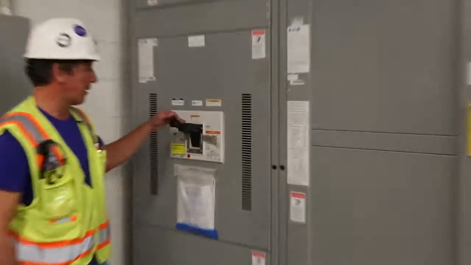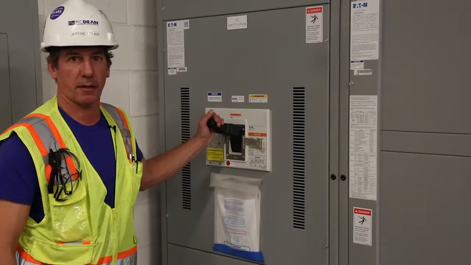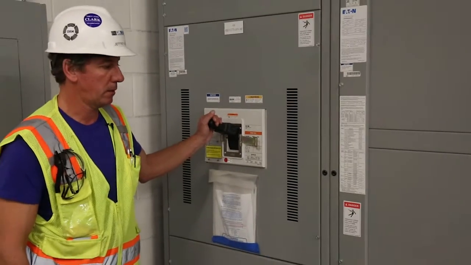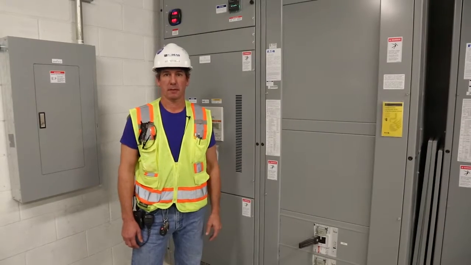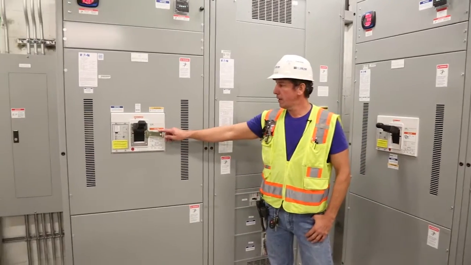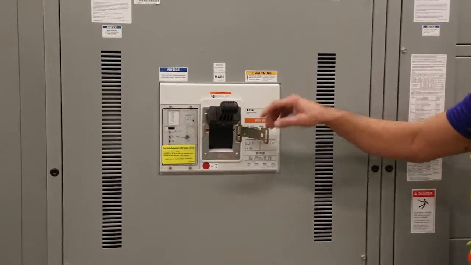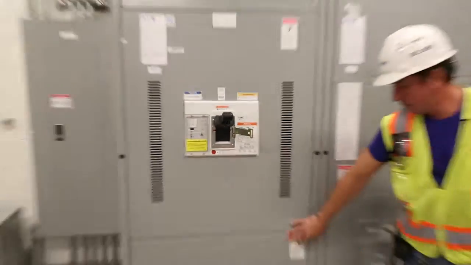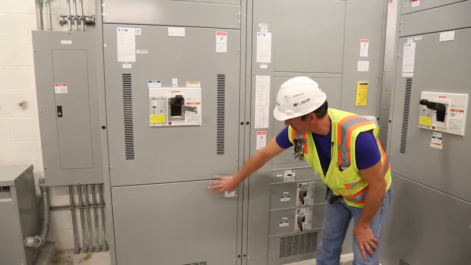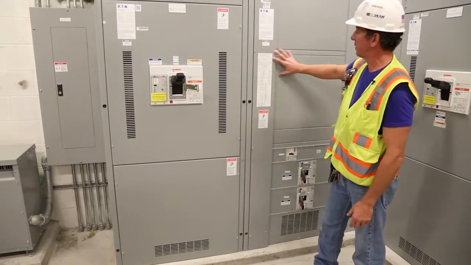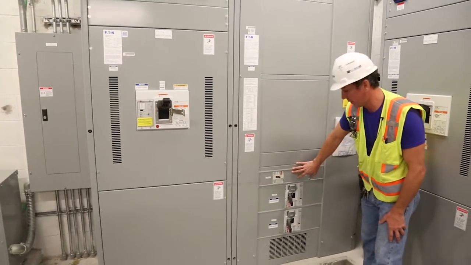This here is your main breaker. This comes directly from the Duke Energy transformer outside. That's all this one does. All right, so this is the main breaker for HC. This is being fed from the Duke Energy transformer. Main power comes into here. It buses with bus ties together down to these breakers here.